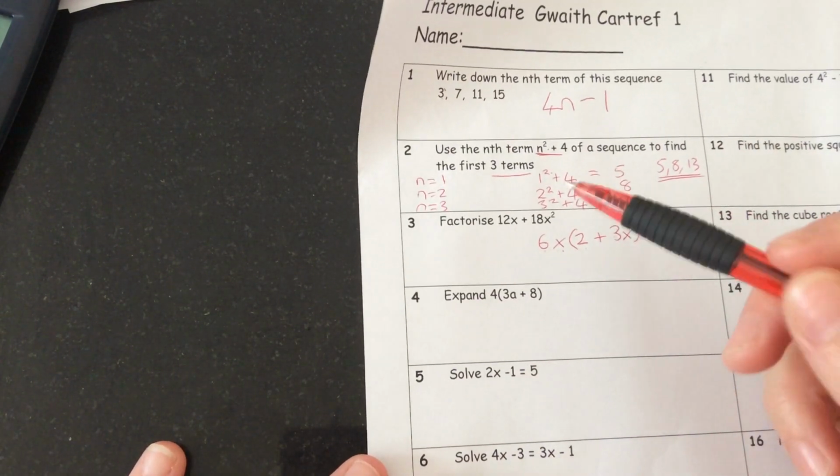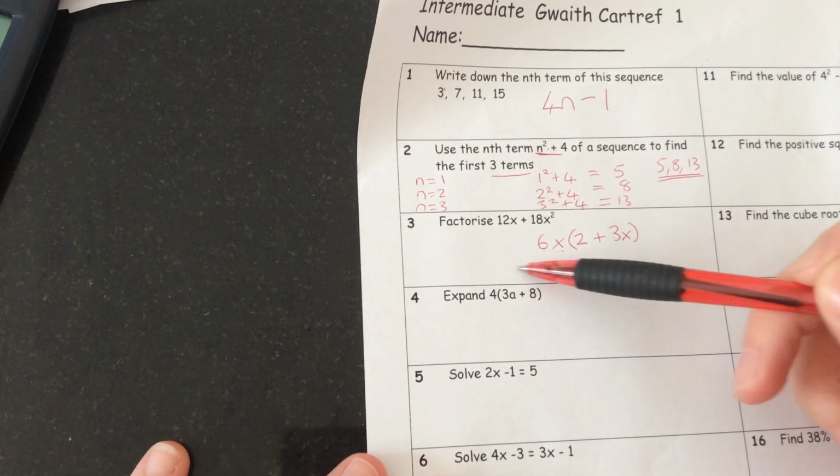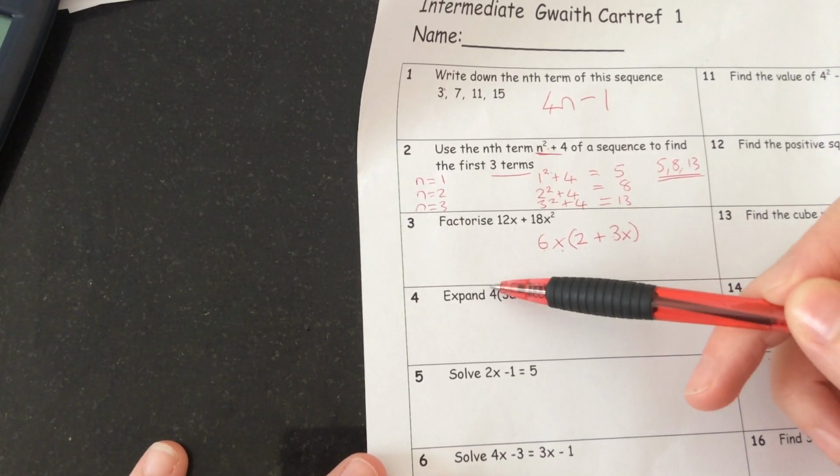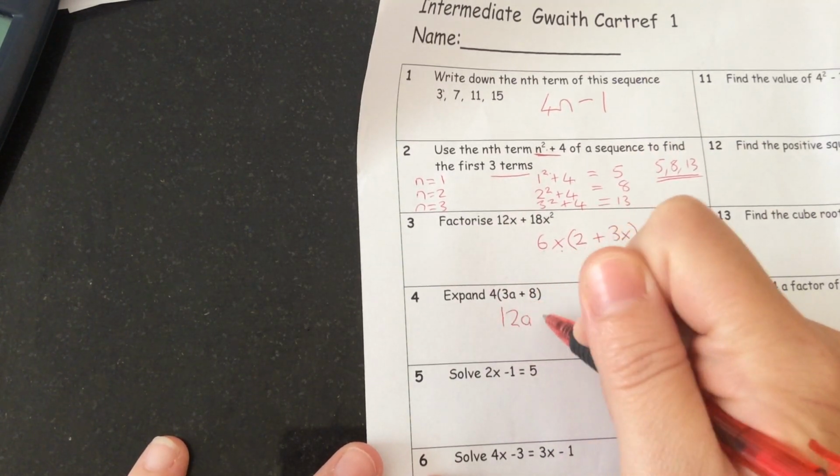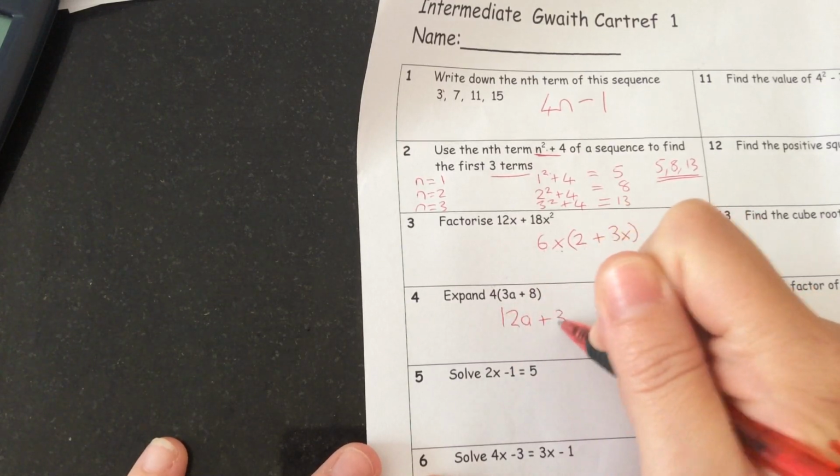Question 4, expanding the brackets. Means I've got to multiply everything inside the bracket with what's outside. So I've got to multiply everything by 4. 4 times 3a would be 12a, plus 4 times 8 is 32.